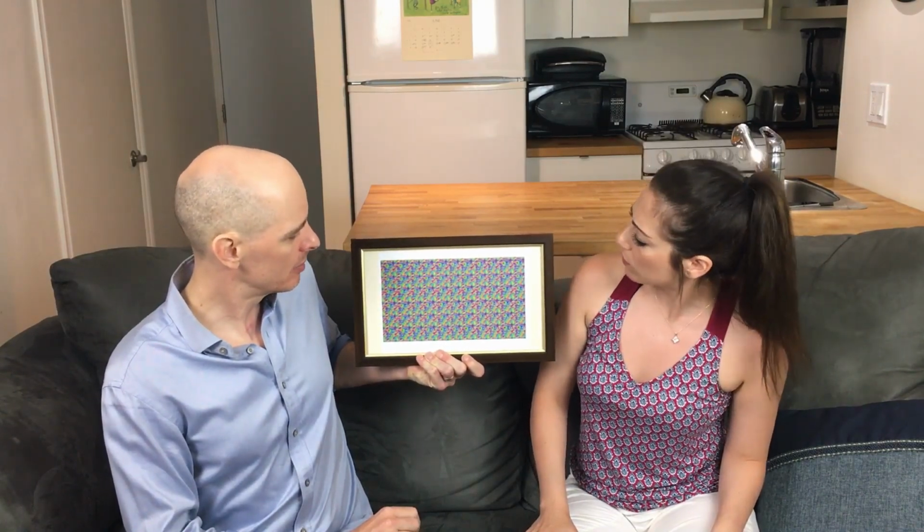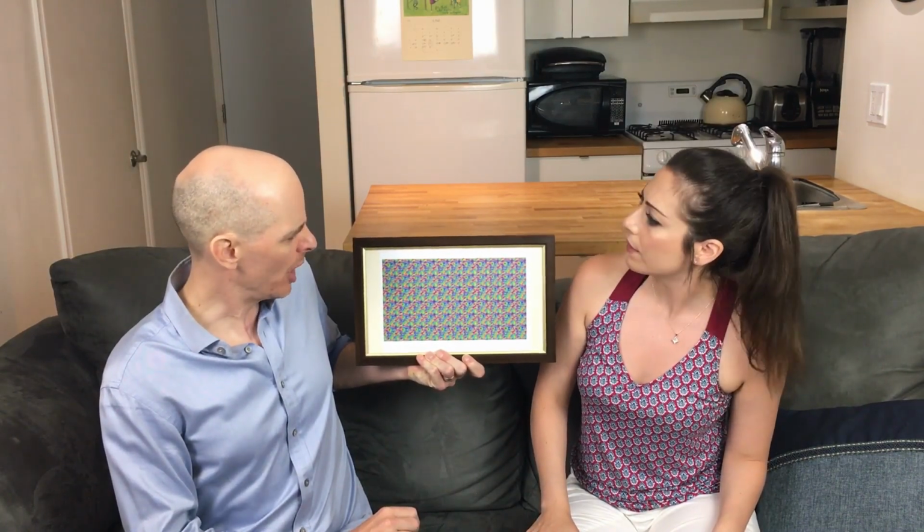Woohoo! Hey Shawn, what have you got there? I have this picture that's supposed to have a hidden image in it, but I've been looking at it all day and I can't find it. Oh, you mean that sailboat right there? A sailboat? Where? Right there. Just relax your eyes. Oh, there's the sailboat. How is that possible? How can there be a sailboat in there?